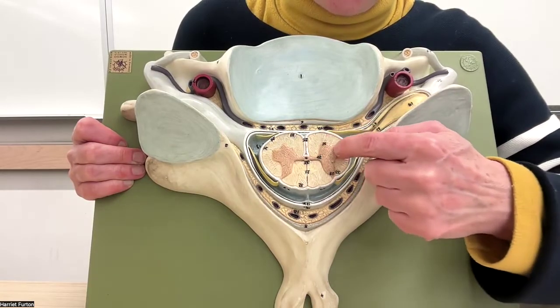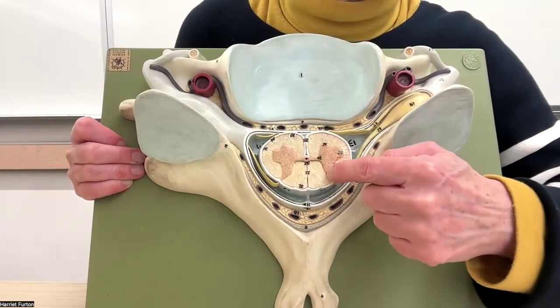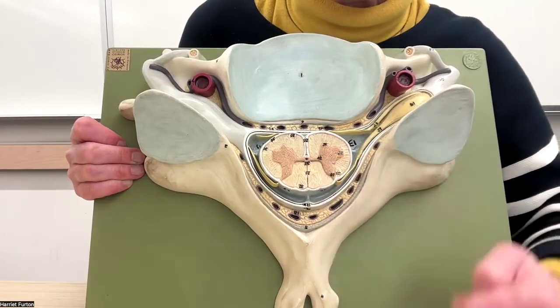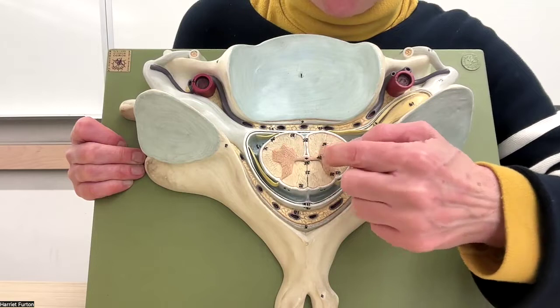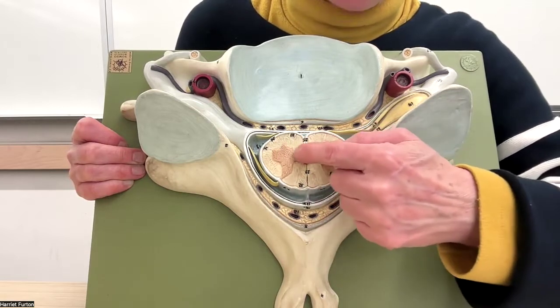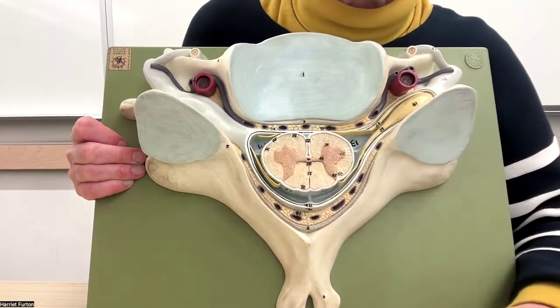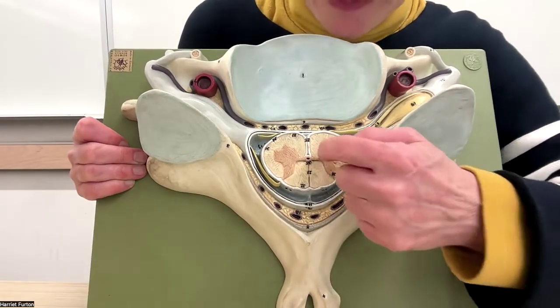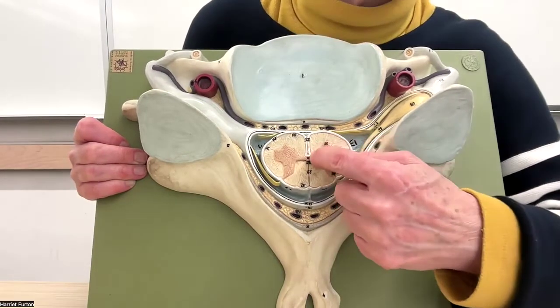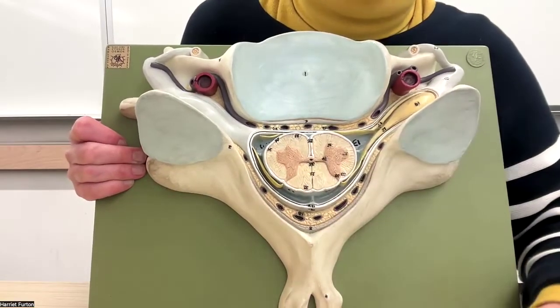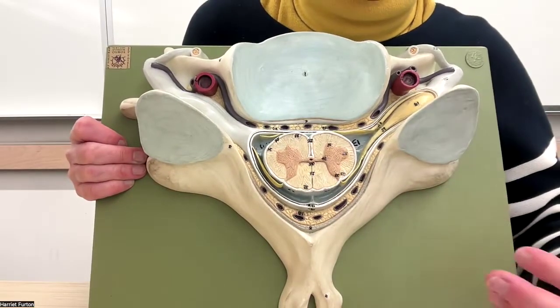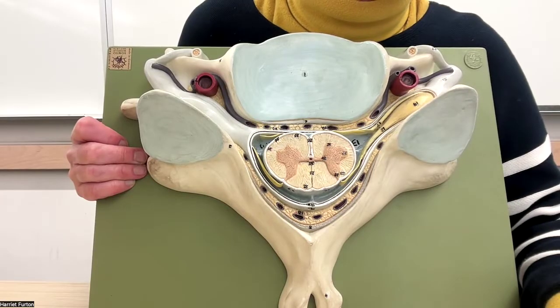Lateral and posterior gray horns. The two sides are connected by the gray commissure, and in the middle, we have the central canal in the gray matter that contains the cerebrospinal fluid too.